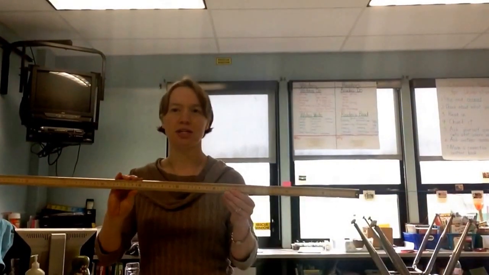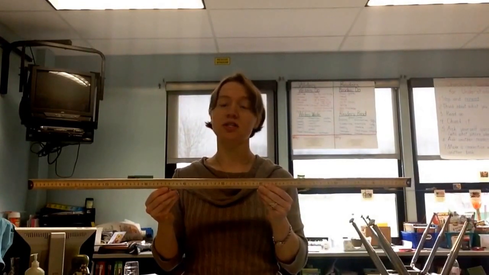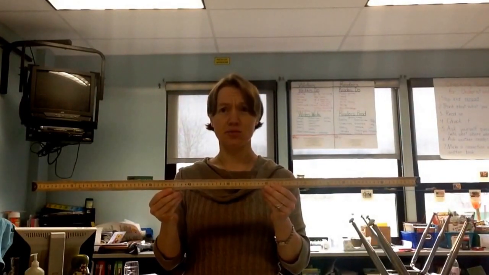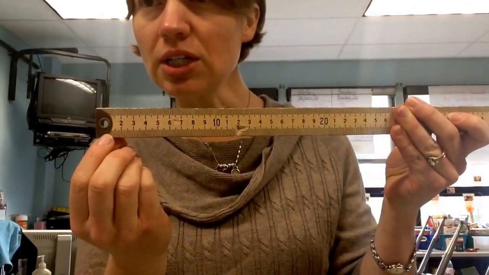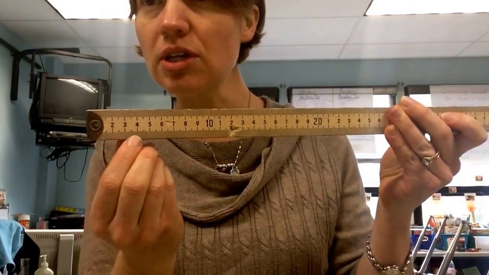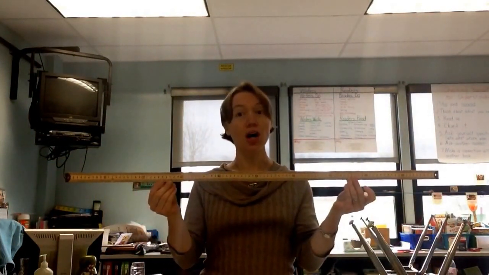All right, ladies and gentlemen, this is a meter stick. So the question to you is, how many centimeters are in a meter? Well, a centimeter, there's one little centimeter here, 2, 3, 4, 5. How many centimeters are in a meter? You guys know this. There are 100.